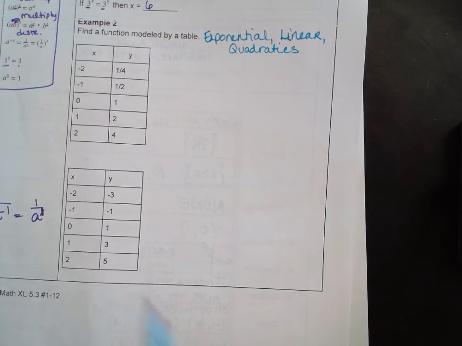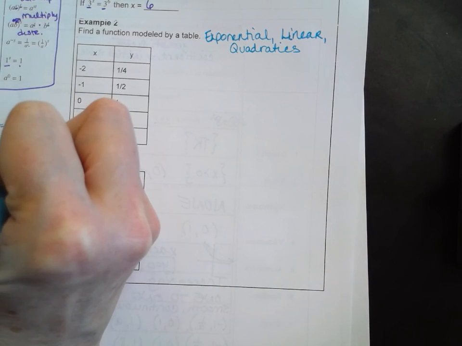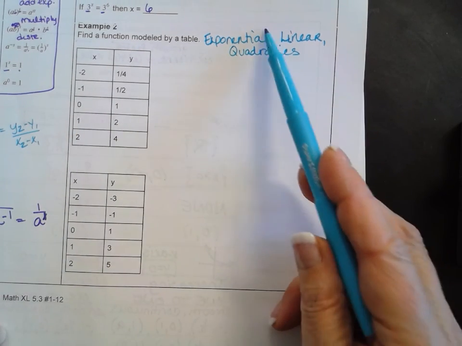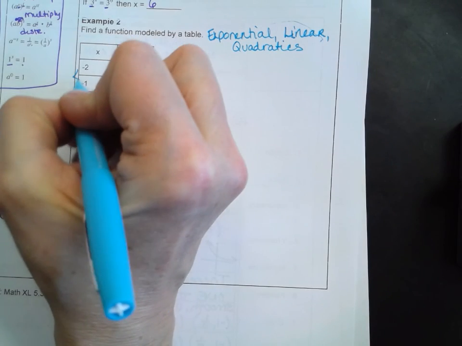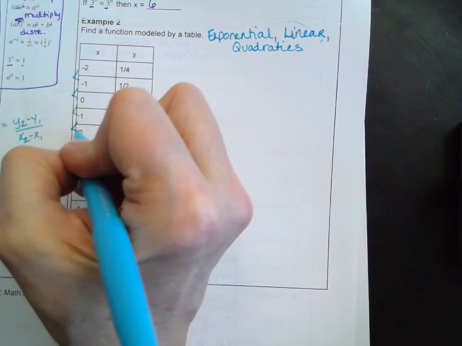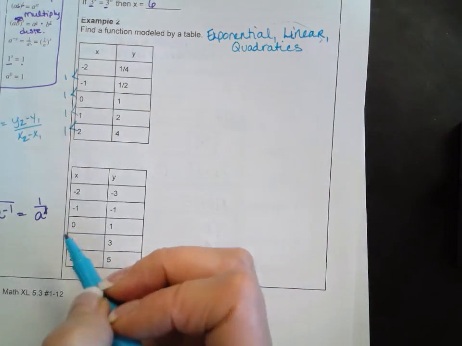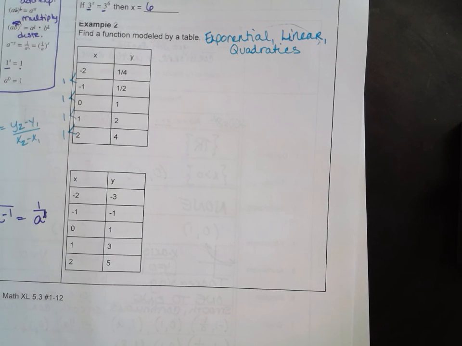The slope of the line, right? And so if you look at their slope, it'll tell you which function it is. So if we compare our x's, the difference between all of those is 1. So all I have to really do is look at my y values. Would you agree with that?